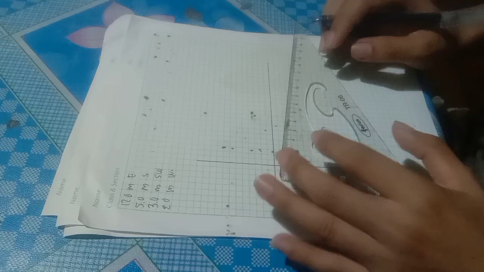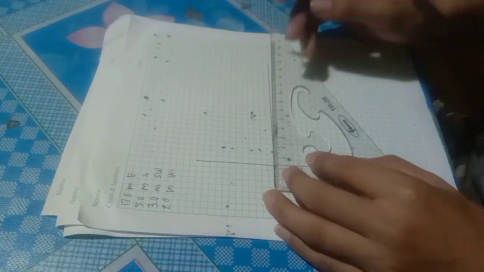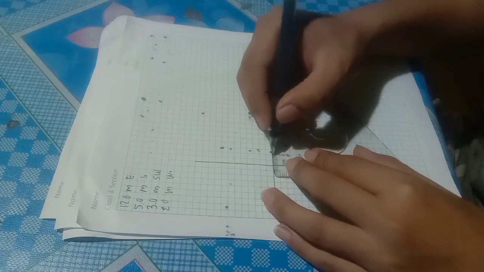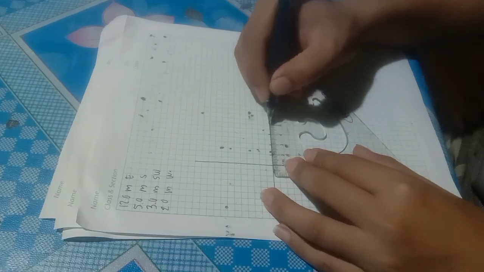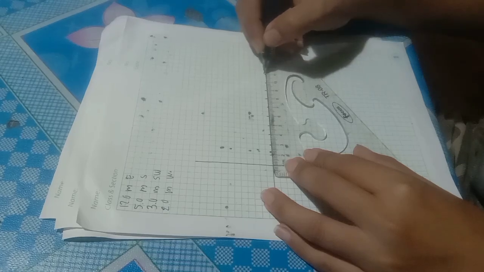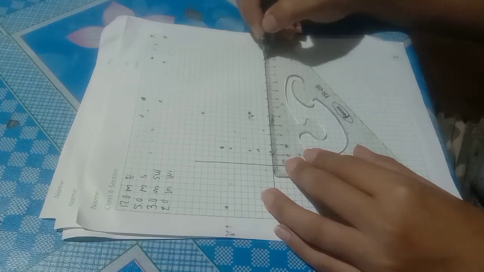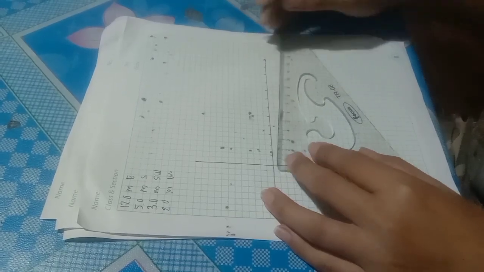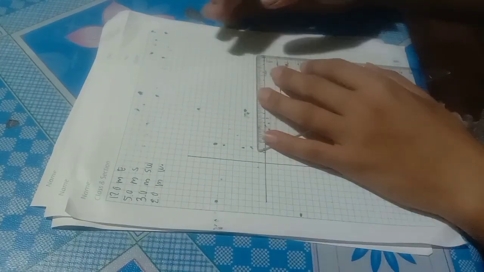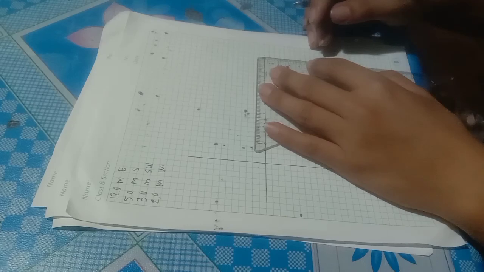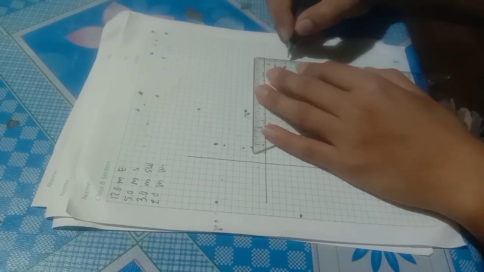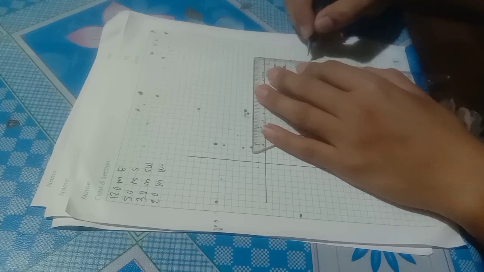First, we're gonna find 12.0 m east, which is this way. Let's count 1, 2, 3, 4, 5, 6, 7, 8, 9, 10, 11, 12. And this is our force A. Now we're gonna find 5.0 m south, which is this way. We're gonna count until 5: 1, 2, 3, 4, and 5.